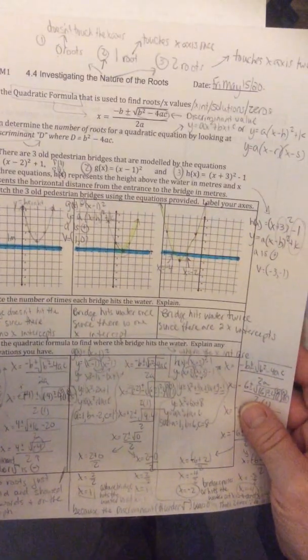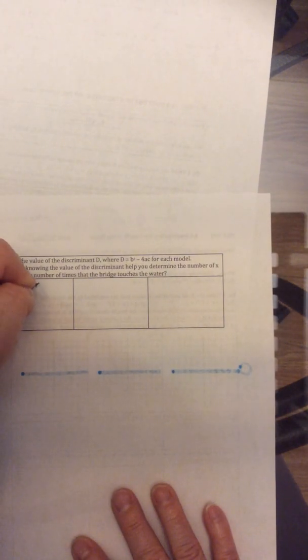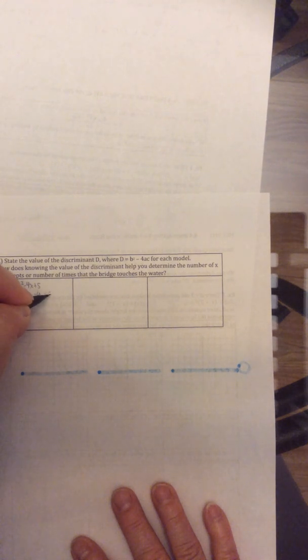Well, in f of x, we had x squared minus 4x plus 5. Okay, that was what we expanded to. Right? So we said that a was 1, b was negative 4, and c was 5.